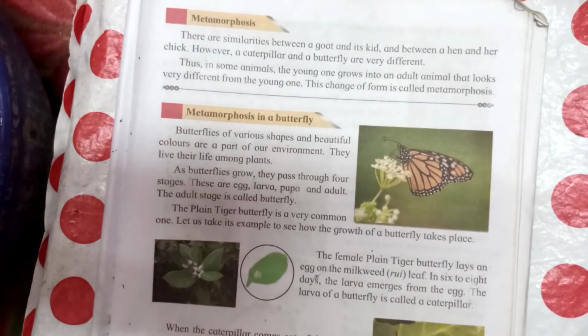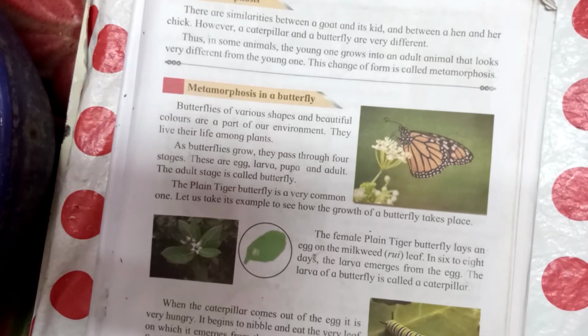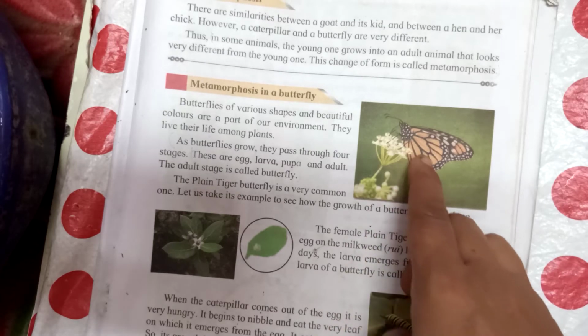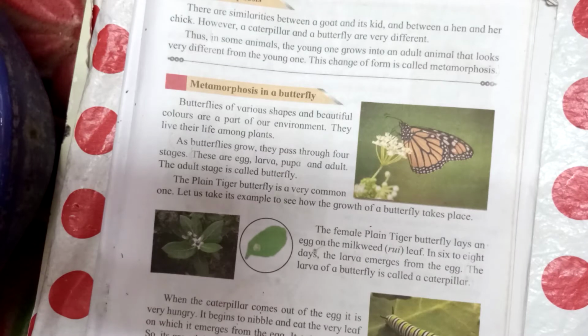Okay children, now we understood what metamorphosis is. Now we'll move to the metamorphosis in a butterfly. Butterflies have various shapes and beautiful colors. They are a part of our environment and make our environment more beautiful. Where do they live their life? Among plants. See how the butterfly is sitting on the flowers and how colorful it looks.